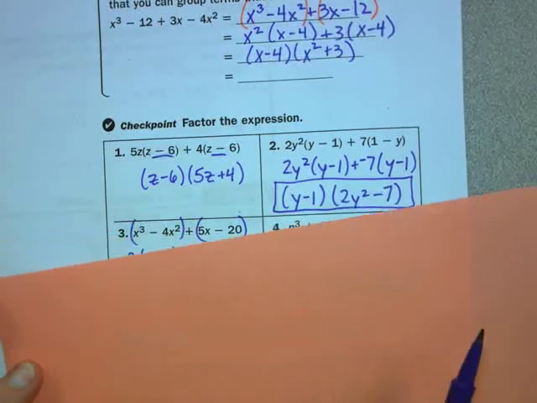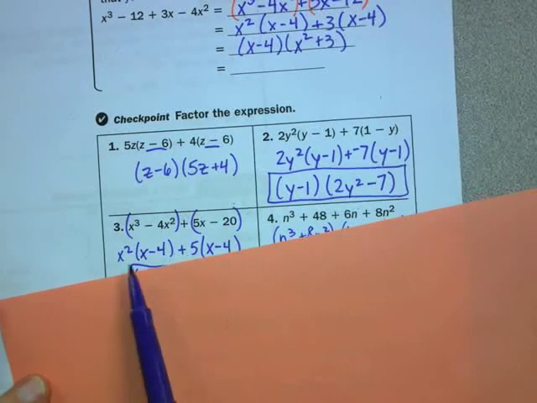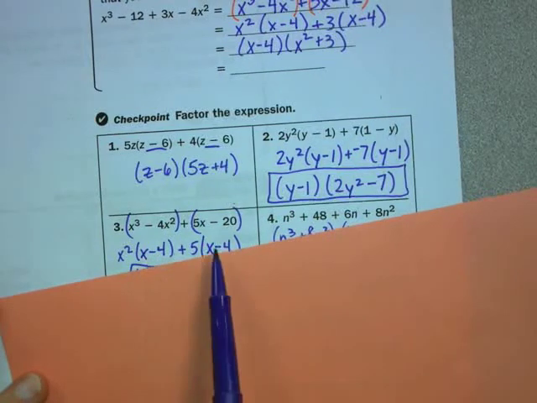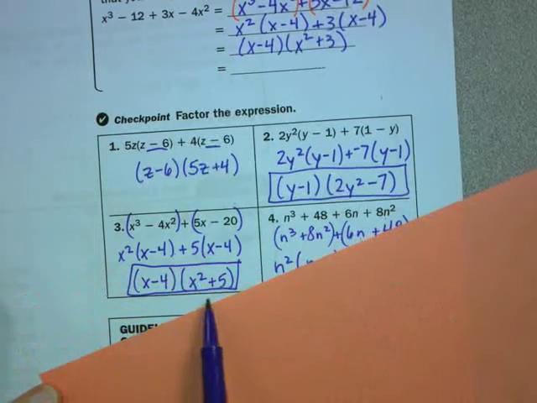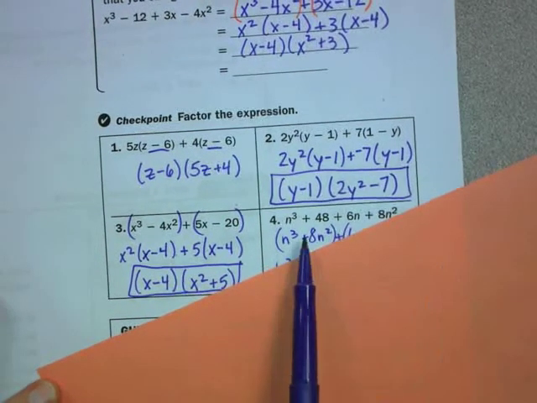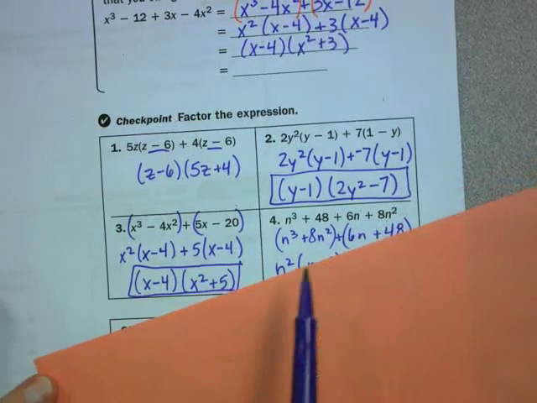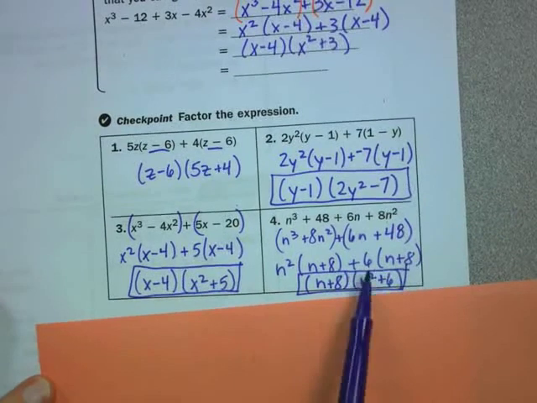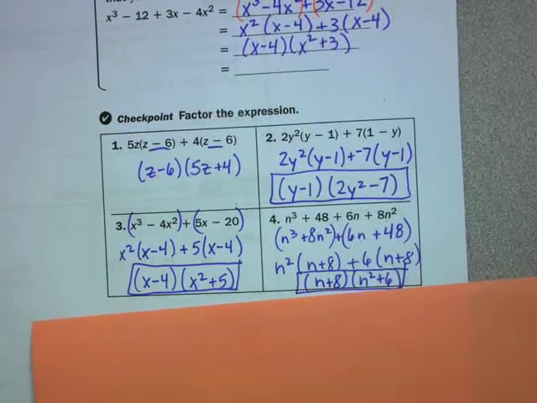All right, in the next guy, you need to group them. And I have a common factor of x squared in this first grouping, and I'm left with x minus 4. Took out the 5 here, left with x minus 4. There's my magic number. X squared plus 5 is left. The last one you had to reorder because they were not in descending order. So I reordered, and then I put my brackets around the first 2 and the last 2. N squared came out, and 6 came out. The n plus 8 is left, n squared plus 6 is the other binomial term.